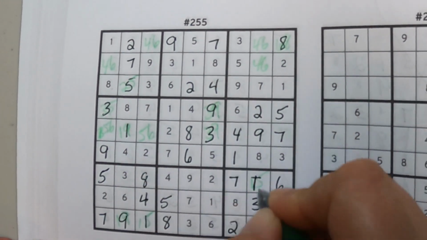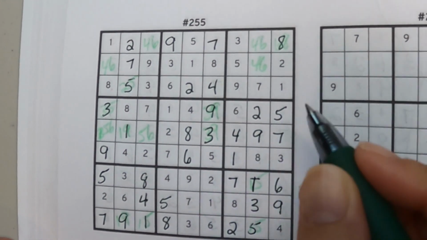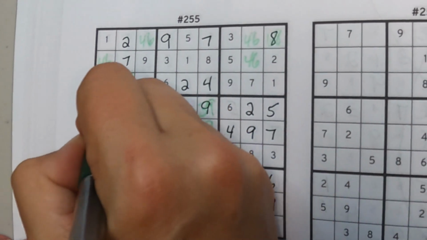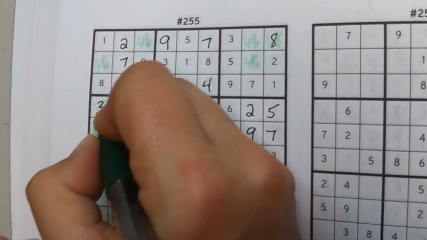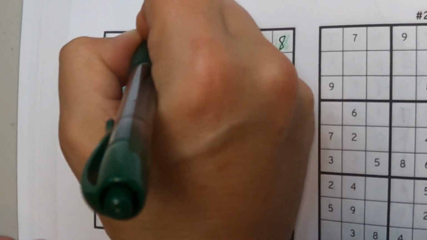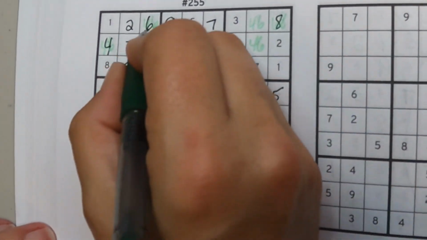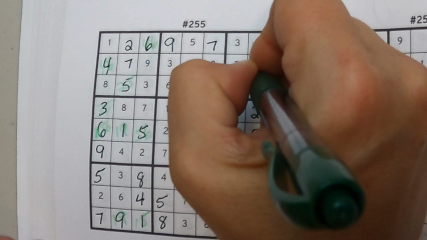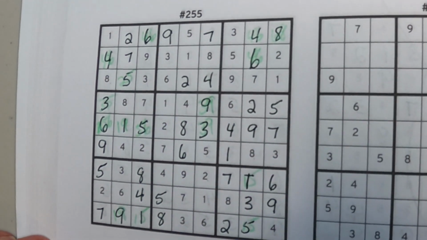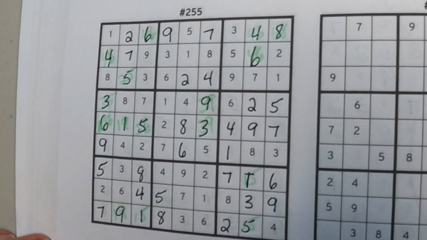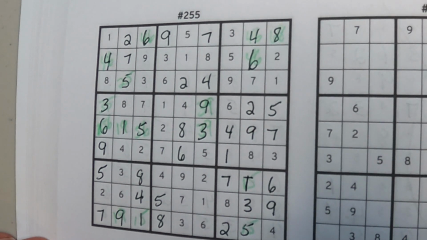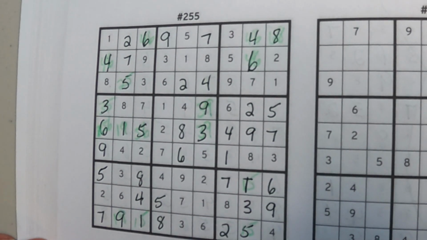That 5 makes this our 1, 5. This 5 makes this our 6, 5. That 6 makes this our 4, 6. That 6 makes this our 4, 6. Just looking it over here, I don't see any mistakes, but I certainly could have made some.